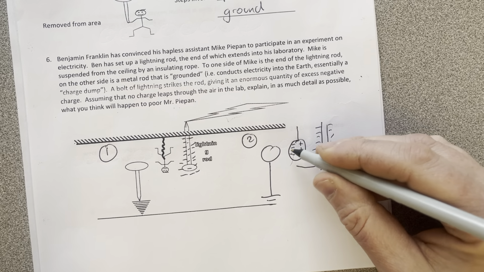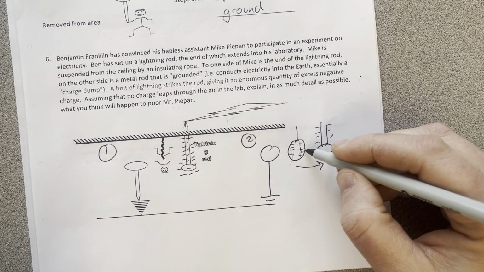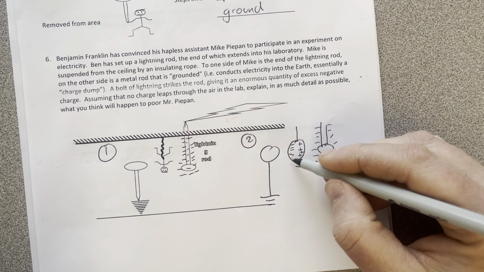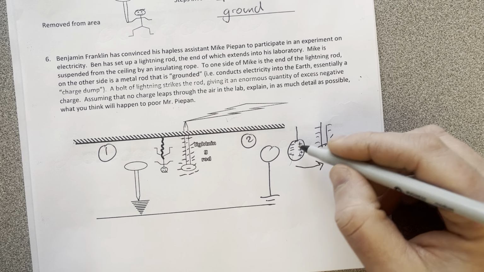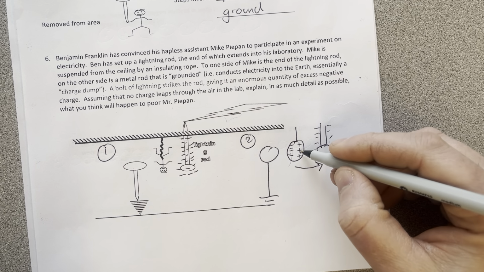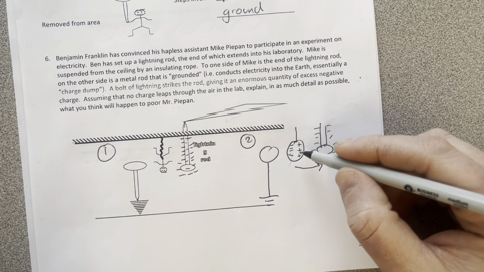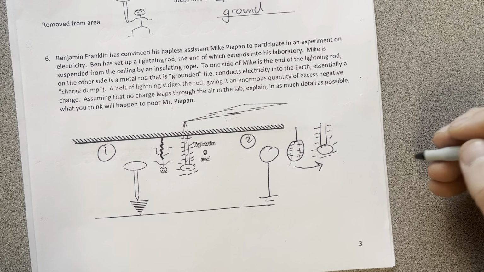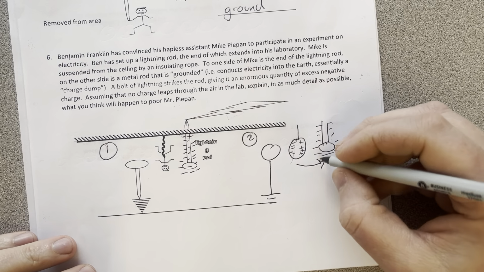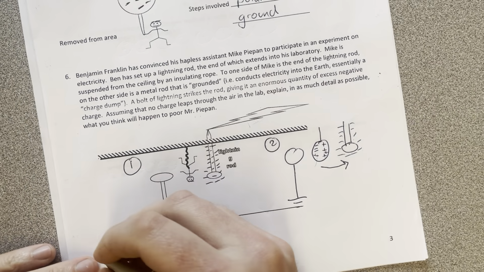So there's a force imbalance here. This side's getting pulled more than the left side is being repelled. The left side's being repelled from this. The right side's being attracted. But because the right side's closer, this force is stronger. So the right side gets attracted. Well, when it gets over there and hits, right? It gets over there and hits.